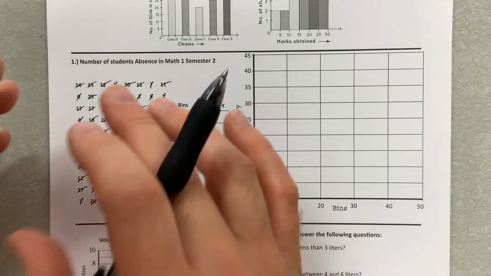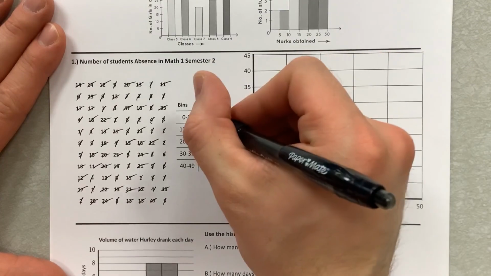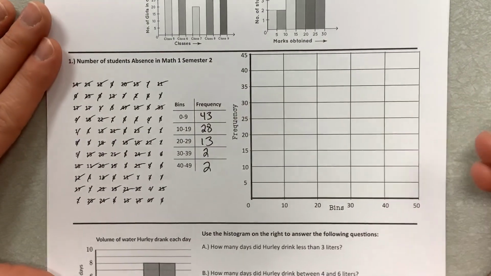I now have all these numbers put in some bins. So instead of making a bar for every single number, I now can only stick to 1, 2, 3, 4, 5 bars. And here we go. Now when I graph these, it's a little bit different, but you'll get used to it.